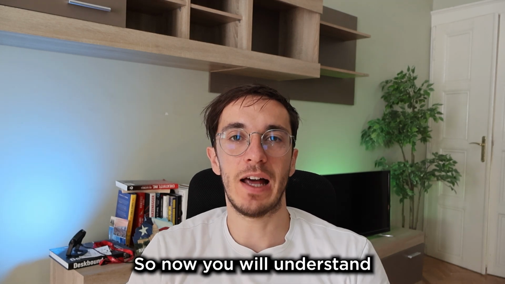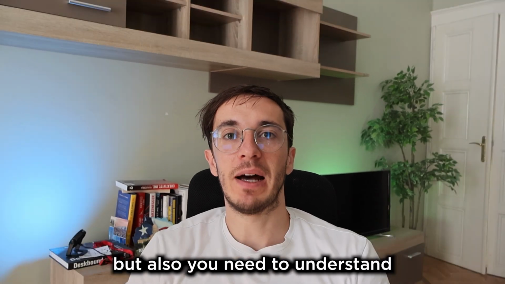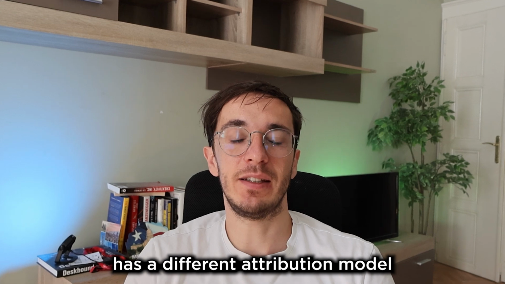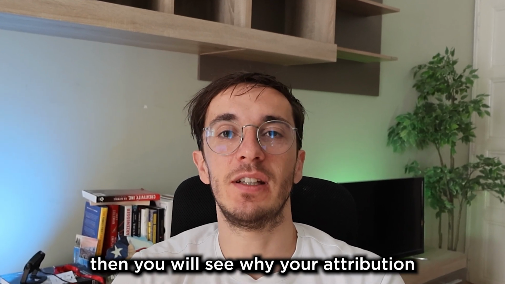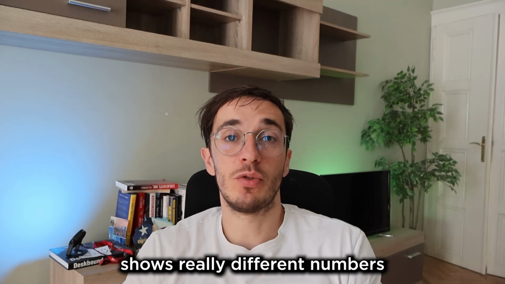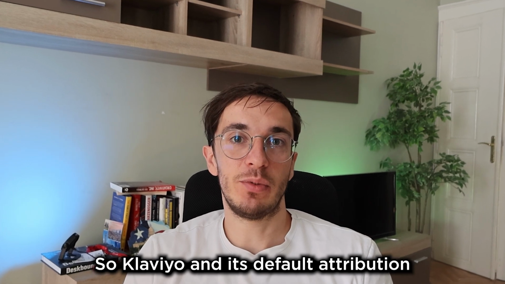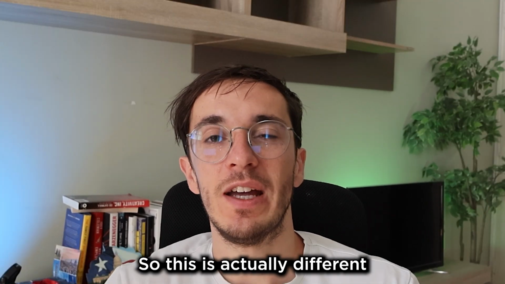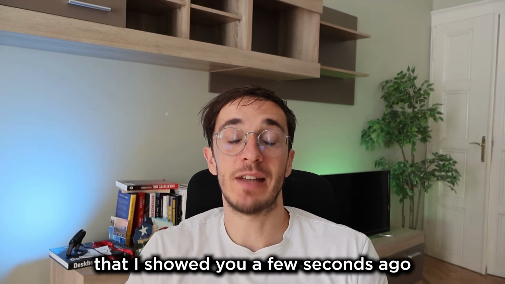Okay, so now you will understand how a third-party attribution tool works, but you also need to understand that your email marketing tool has a different attribution model. And once you understand this, you will see why your attribution tool versus your email marketing tool shows really different numbers. So Klaviyo's default attribution model is called a 5-day open attribution model. This is actually different from everything else that I shared a few seconds ago.